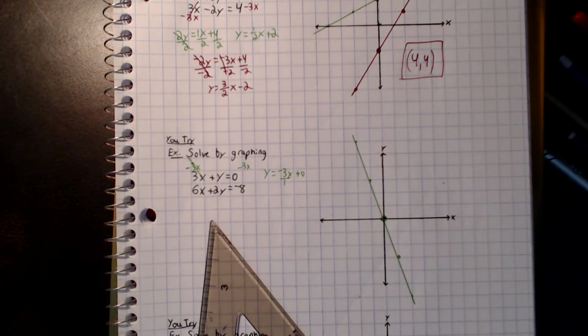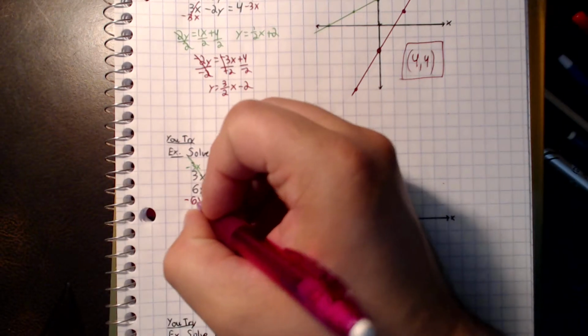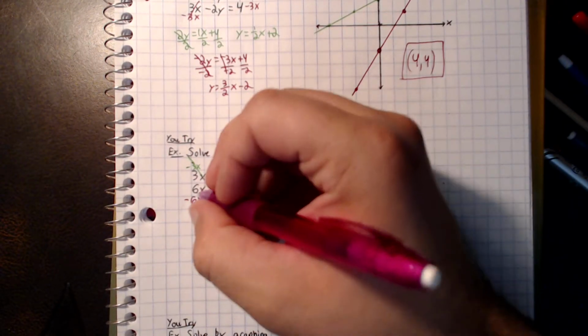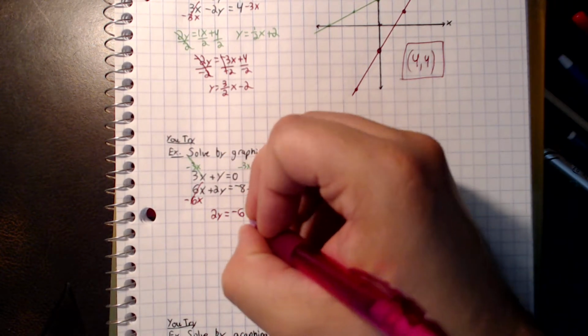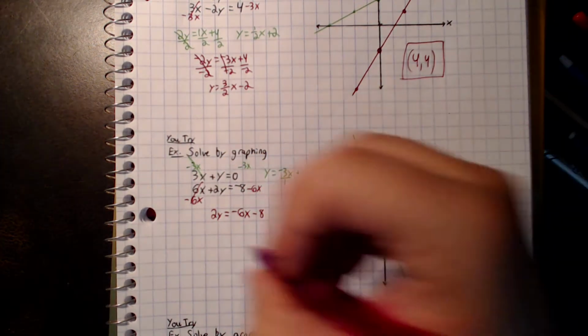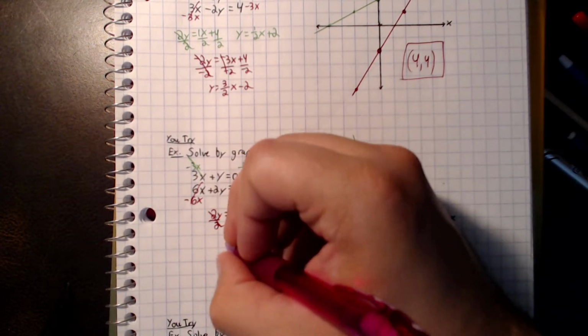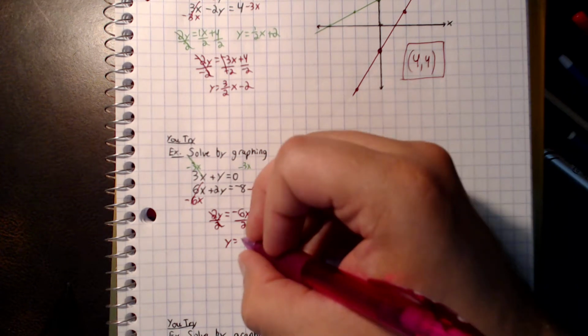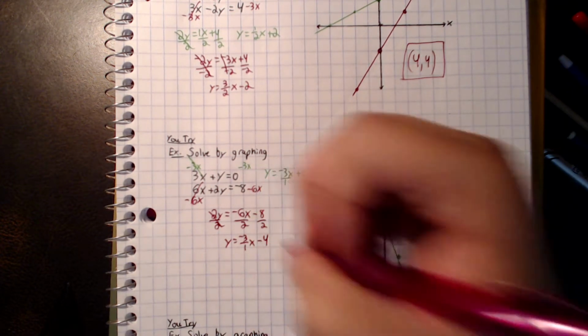Okay. Then we'll do the same thing with the second one. We'll subtract 6x from both sides. So 2y equals negative 6x minus 8. Divide everything by 2. That's negative 3 over 1x minus 4.